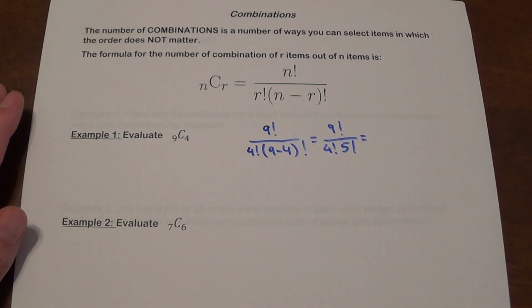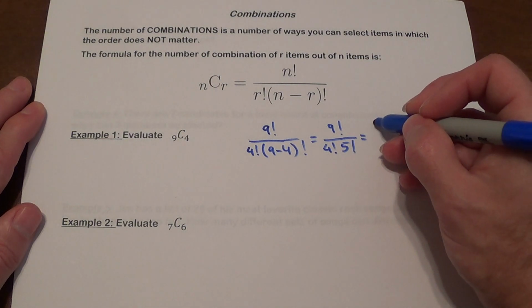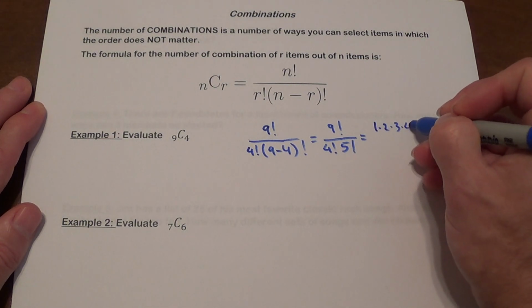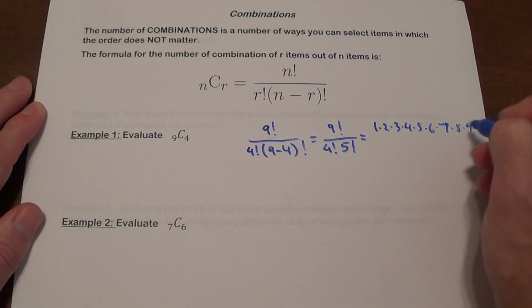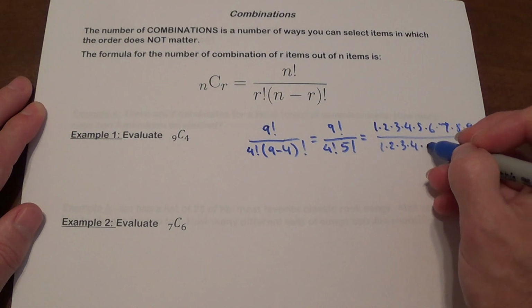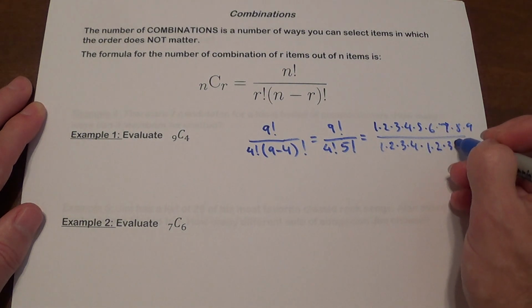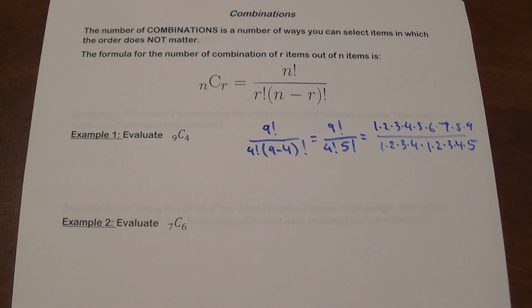If you want to do it by hand, then 9 factorial is going to be all the numbers 1 through 9. On the bottom we have numbers 1 through 4 and 1 through 5. And then we can see that 1 through 5 can cancel, right?